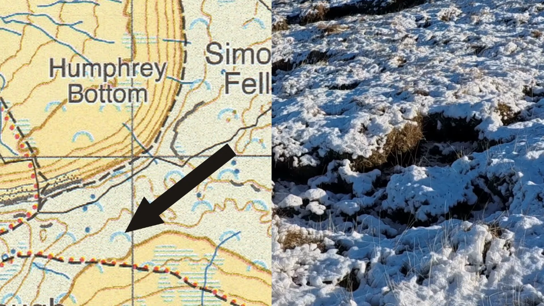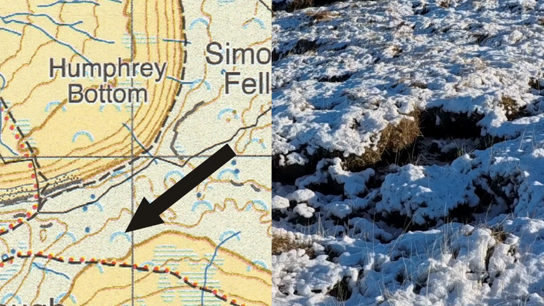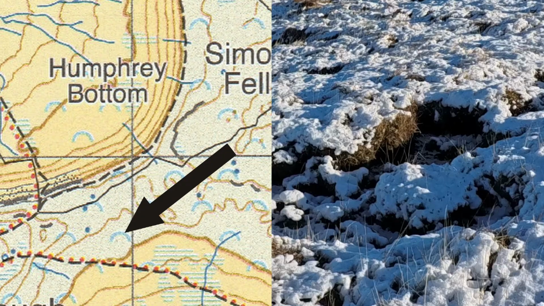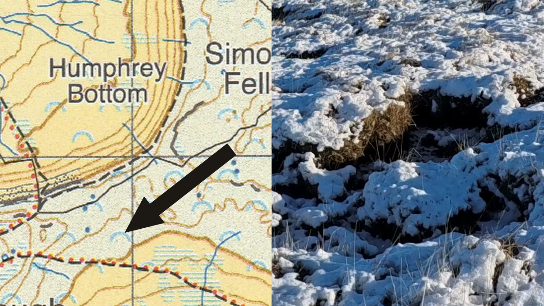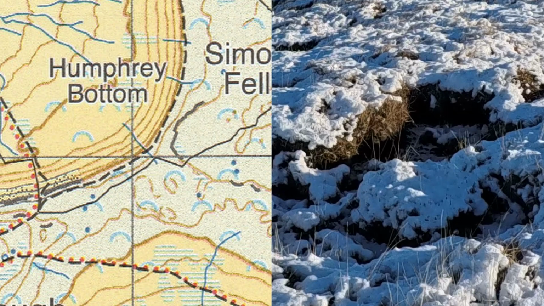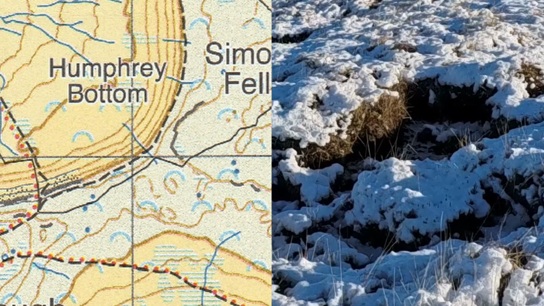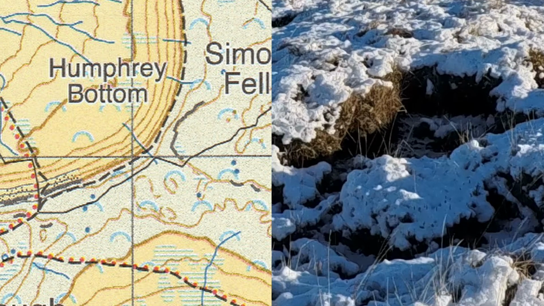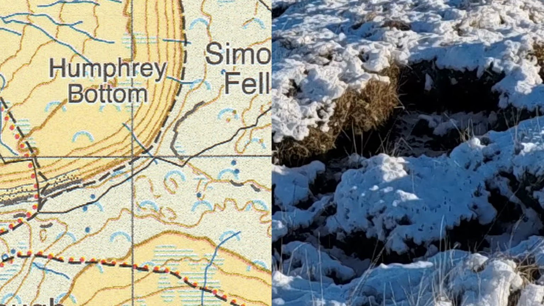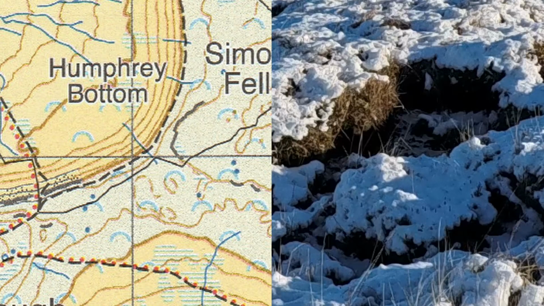A peat hag is formed where water seeps into the layers of peat, and over the years this causes small gullies to form where the water runs down, and eventually the water will wash away the ground at the base, and you're left with large mounds with very damp vegetation at the bottom.